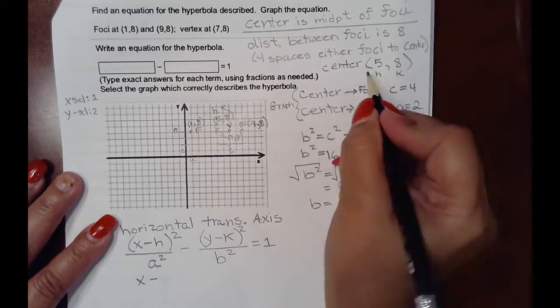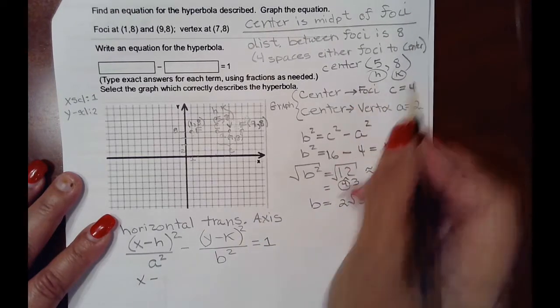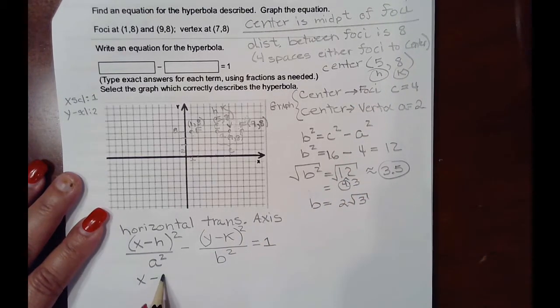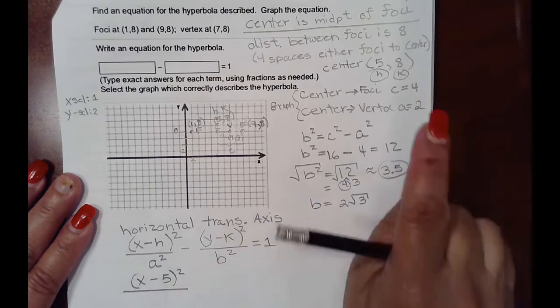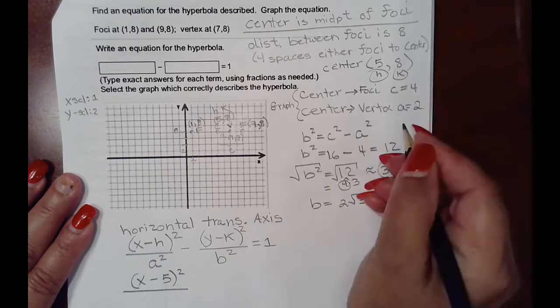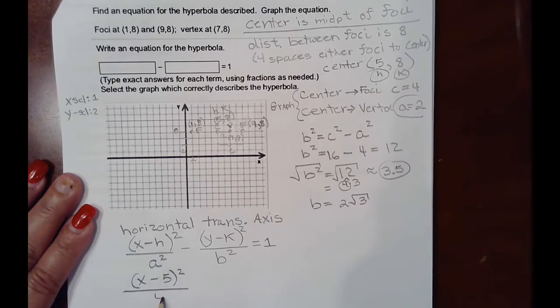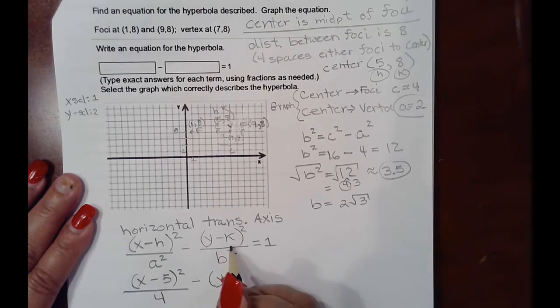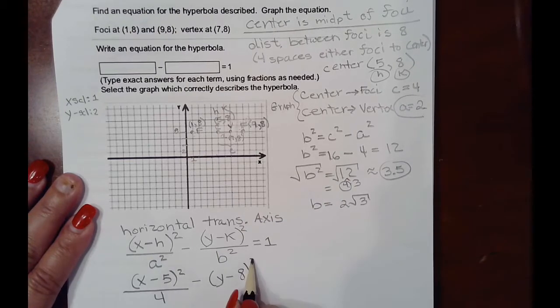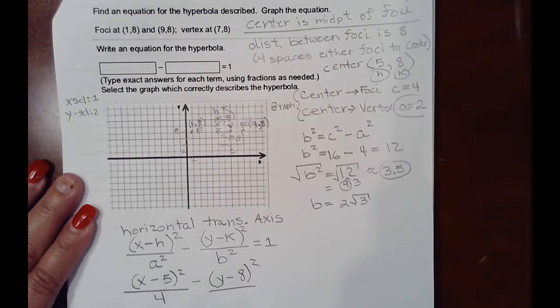Come look at the center. This is your h, this is your k. So it's x minus 5 squared over the a squared value. That a squared value is, well, here's a. So this is a squared is 4. Then it's minus y minus the shifted k value, which is 8 squared over your b squared value.